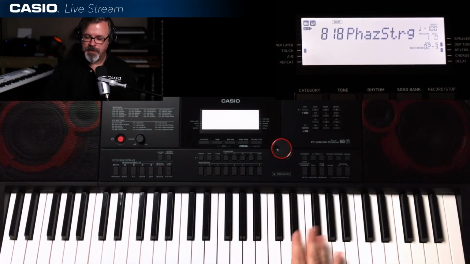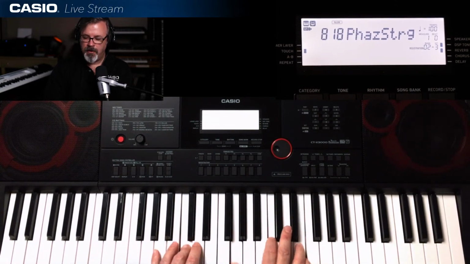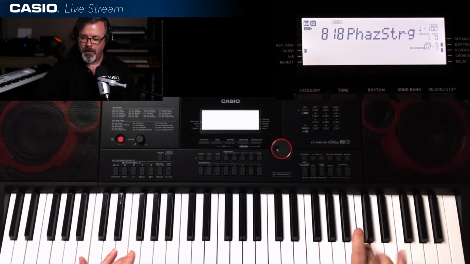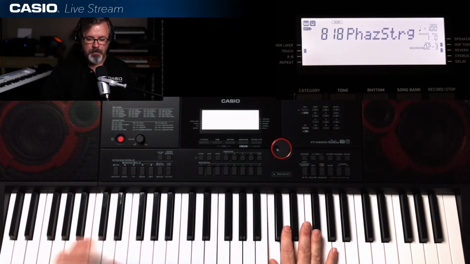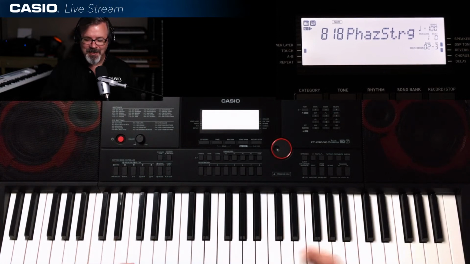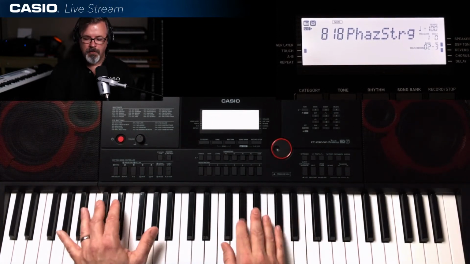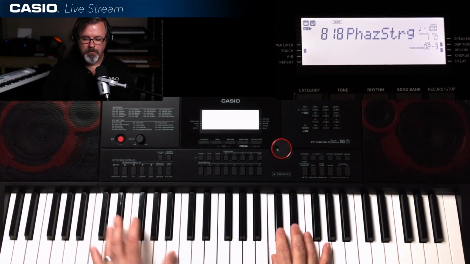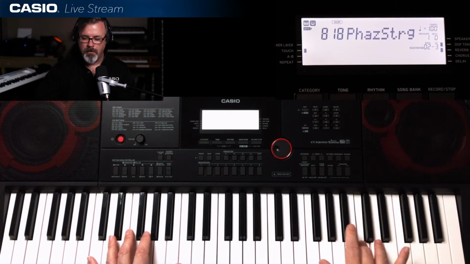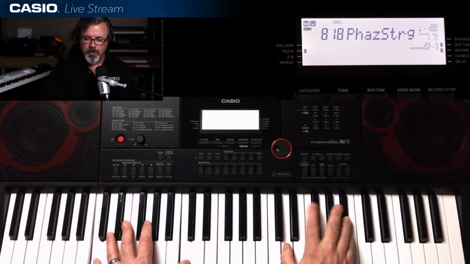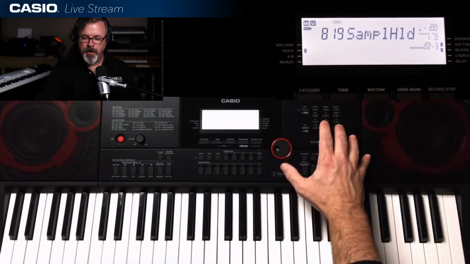Phaser string, so this is like a 60s or 70s. If you're doing a rhythmics cover band. So great, great sound.